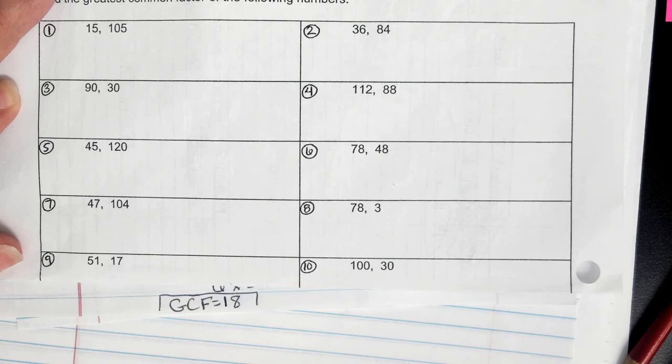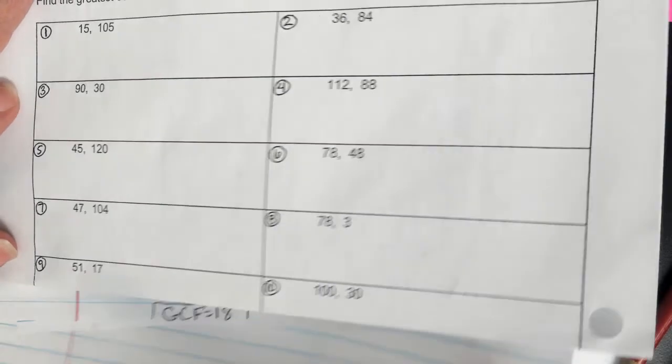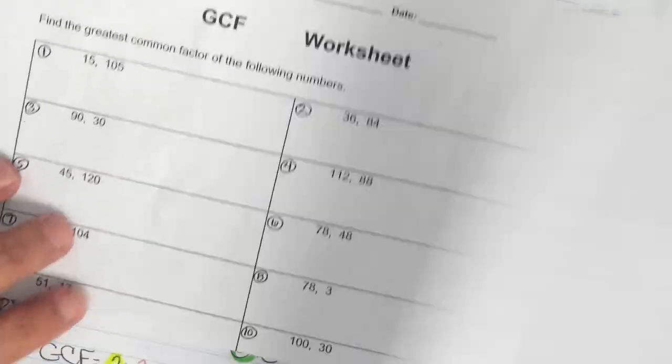Okay. Now, if you want to keep going on that notebook paper, that's fine. I just ran out of space, so I'm going to a new sheet. If you'd like the back, that's fine. My pens are just bleeding through too bad.